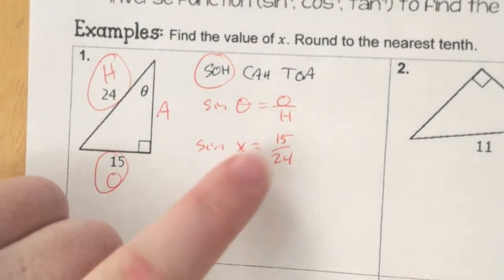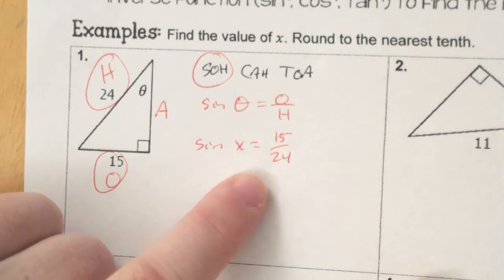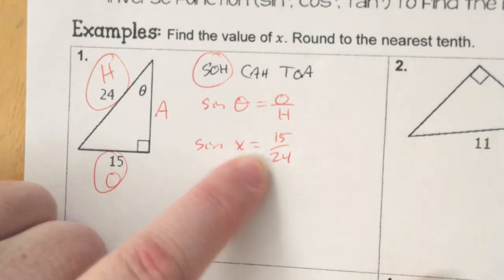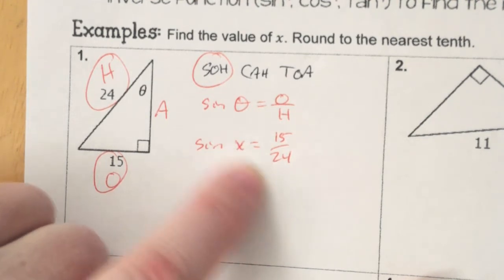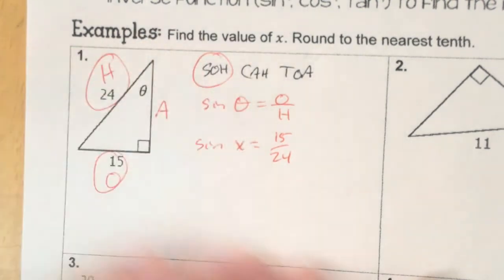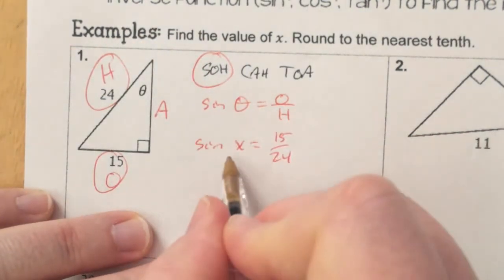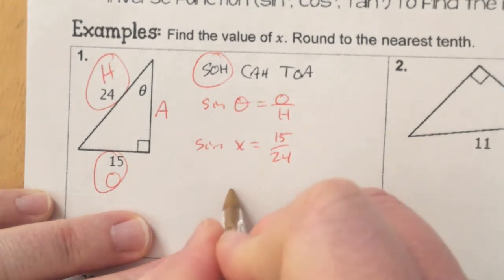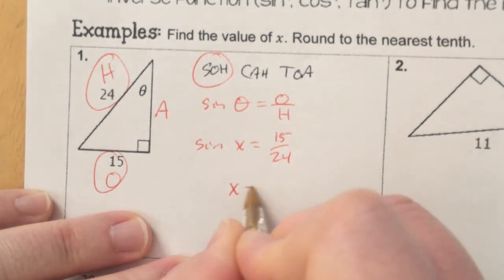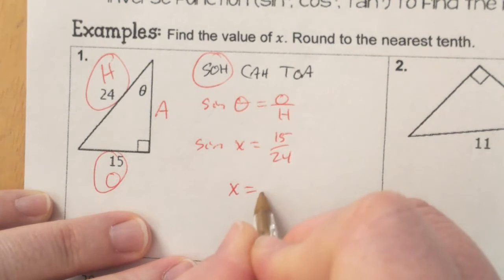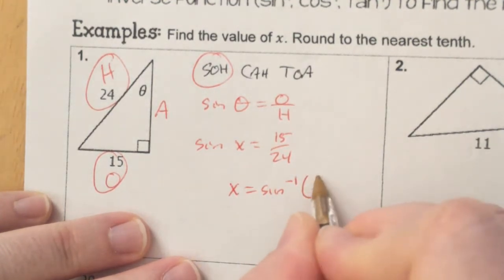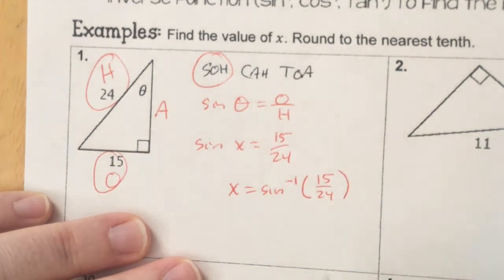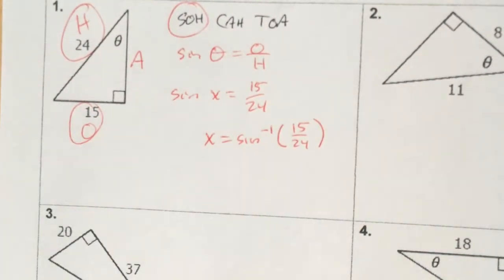Okay, so we want to get X by itself. So are we going to switch? No, because X is already on top. We're happy, right? Are we going to multiply? No, we're trying to get stuff away from the X. So we want to do inverse. We want to get rid of sine. So we're going to throw the sine onto the other side. And what's the opposite of sine? Sine inverse. So you see how it has a little -1 next to it? Sine inverse of 15 over 24. Okay, so now how do you put that in the calculator?